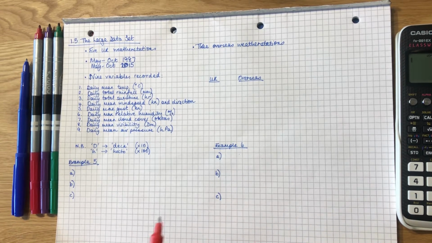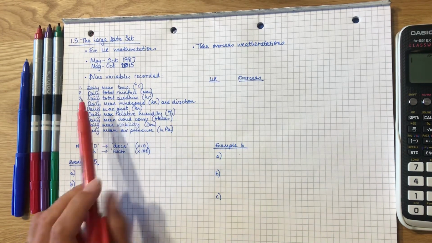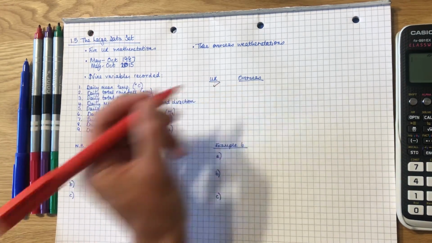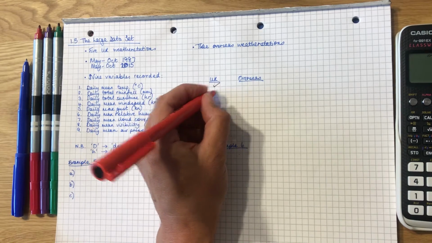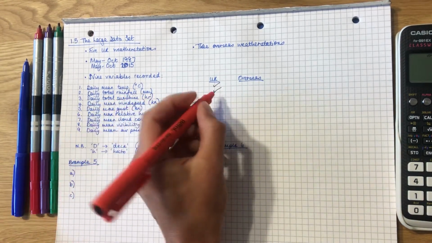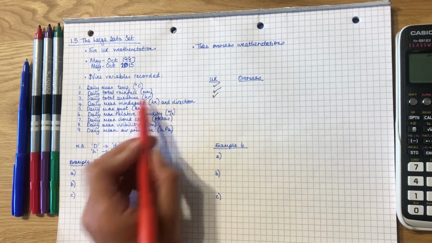Now, the large data set records information on 9 variables. Those variables are, first of all, the daily mean temperature in degrees Celsius, the daily total rainfall in millimetres, the daily total sunshine in hours. Now that is measured in the data set to the nearest tenth of an hour.